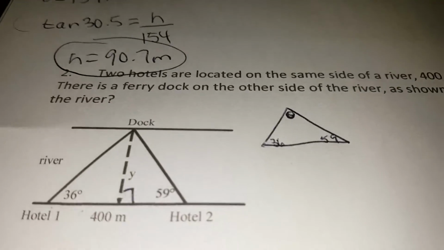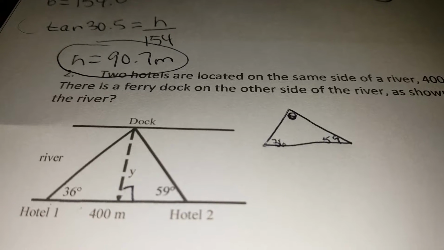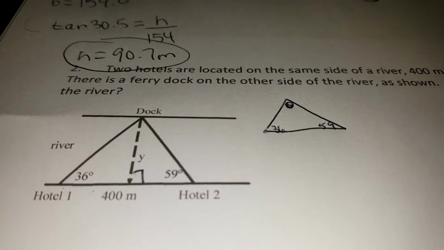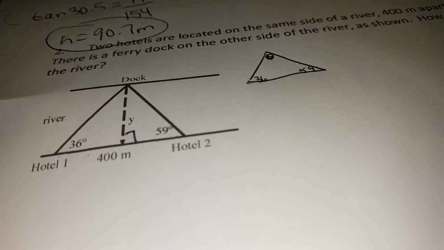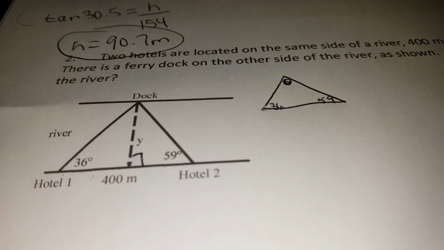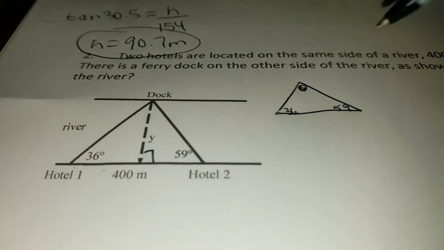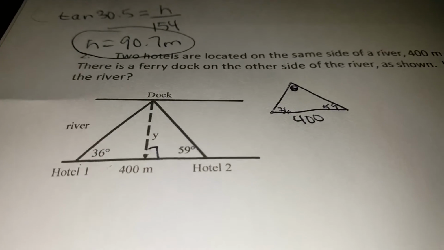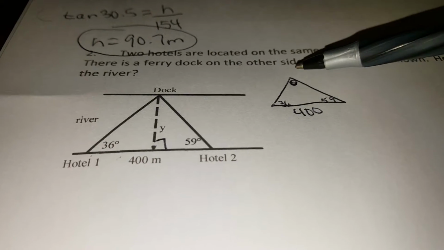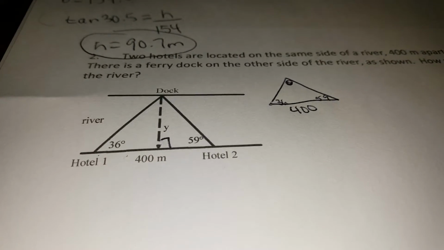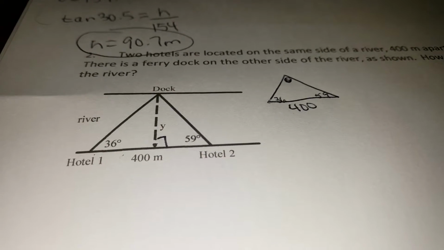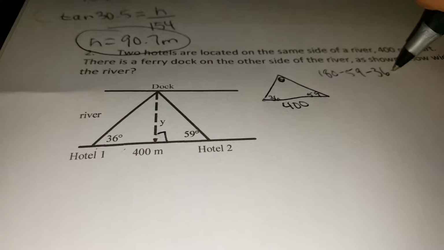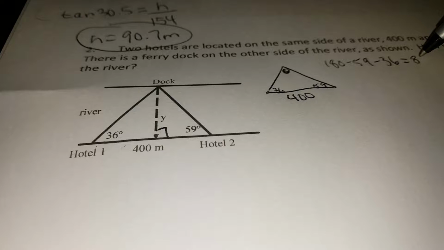So if I look at the triangle as a whole, that's an acute triangle. So I have a decision to make. I need to decide whether I'm going to use sine law or cosine law. I look at what information I have. I have two angles and a side. Of course, I don't have the corresponding angle to that side, but I can simply solve that. I know that a triangle adds up to 180. So I can say 180 minus 59 minus 36 will give me angle theta, which is 85 degrees.